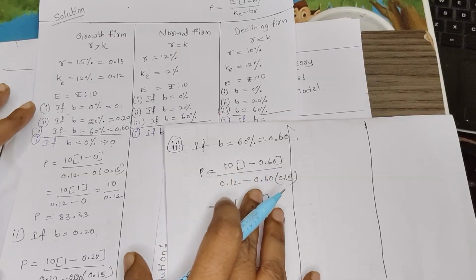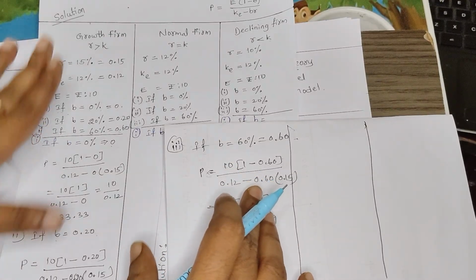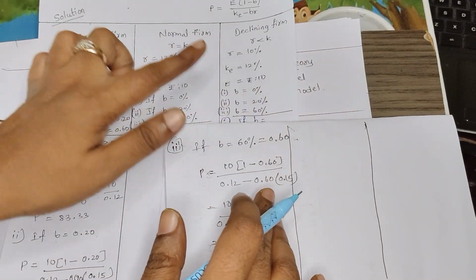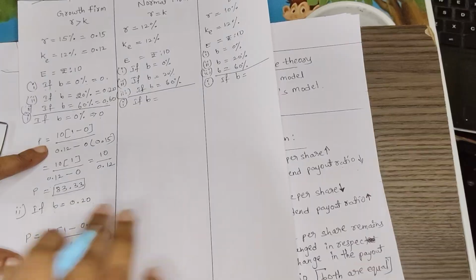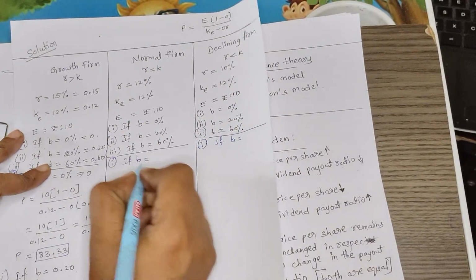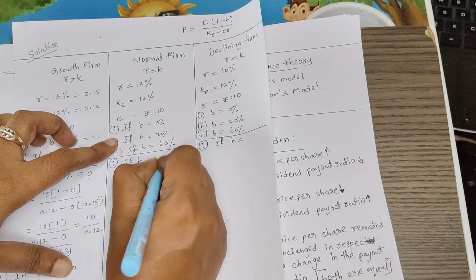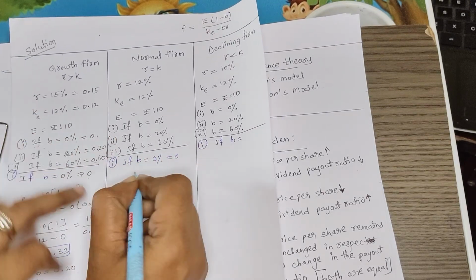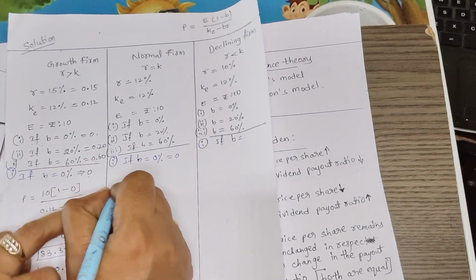So under Gordon model, we completed growth form. You need to complete normal form and declining form. Yes. And next, normal form. If B is equal to 0%, that is nothing but 0. So if you are taking B is equal to 0, what is our P value?